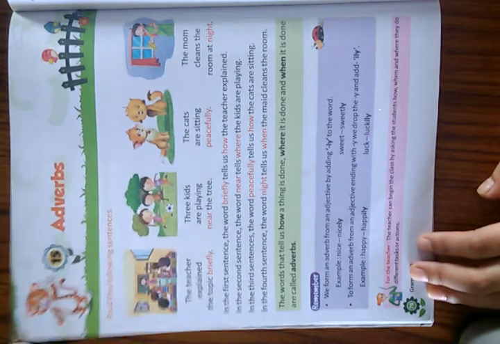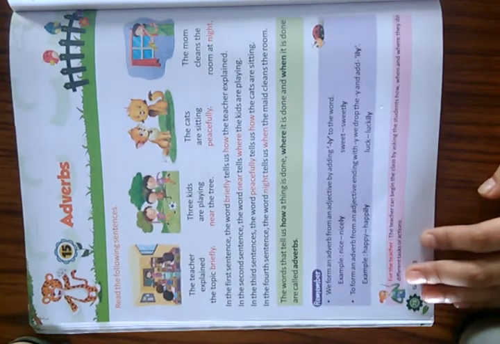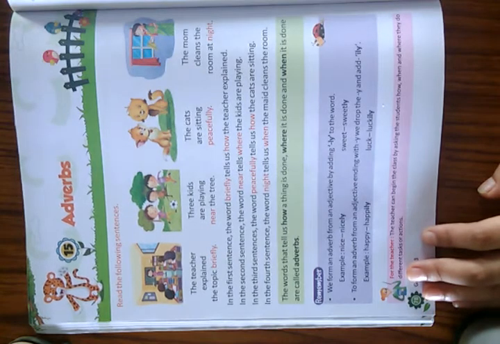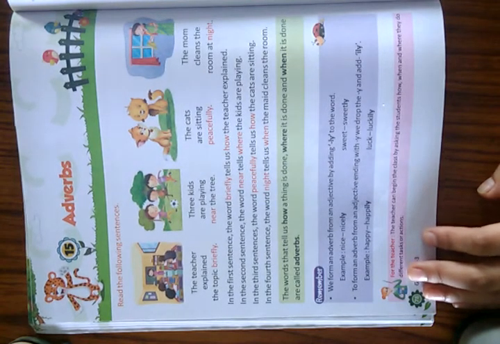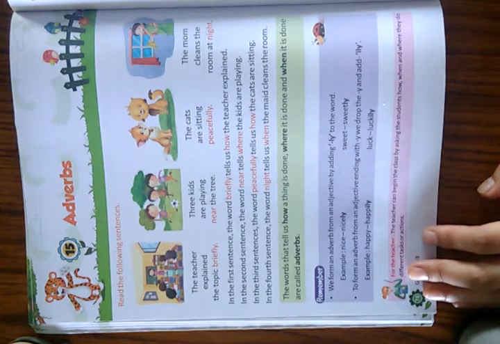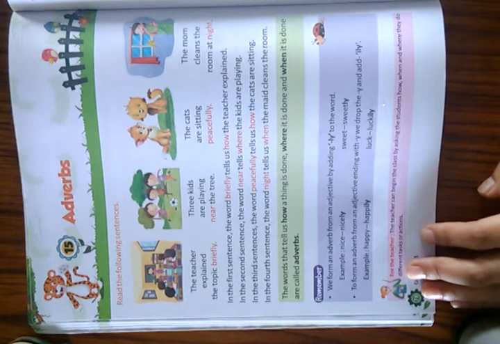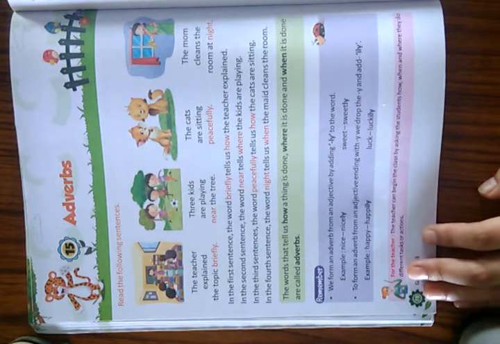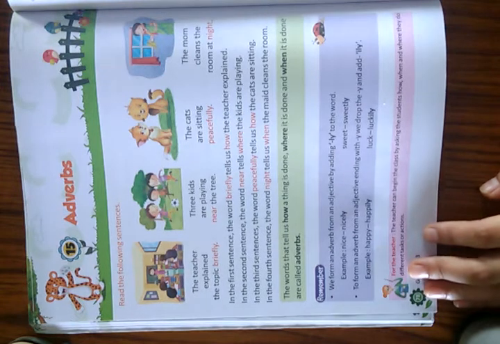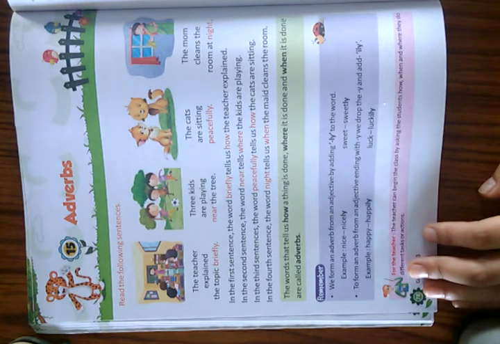In the third sentence, the word peacefully tells us how the cats are sitting. In the third picture, the sentence given is, the cats are sitting peacefully. The cats are sitting, but how are they sitting? They are sitting in a peaceful way. They are not making noise and not playing around. They are sitting in a very peaceful way. Peacefully is also written in red color.